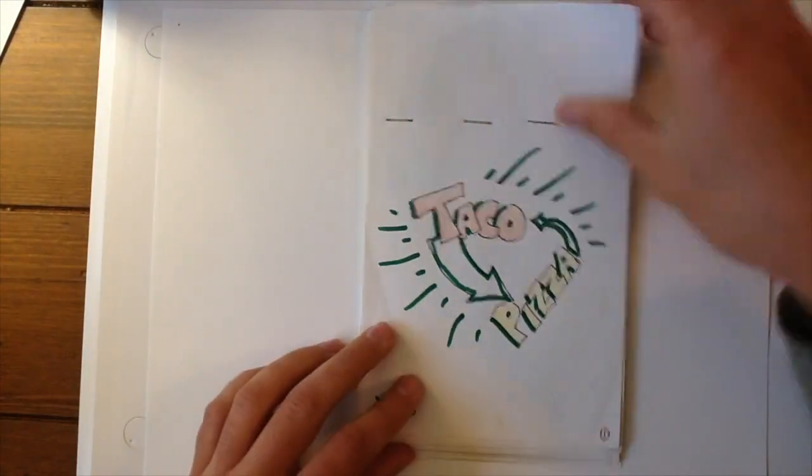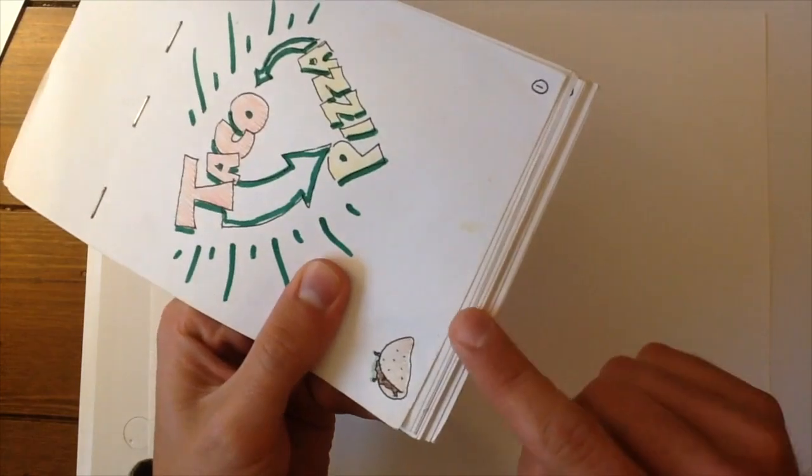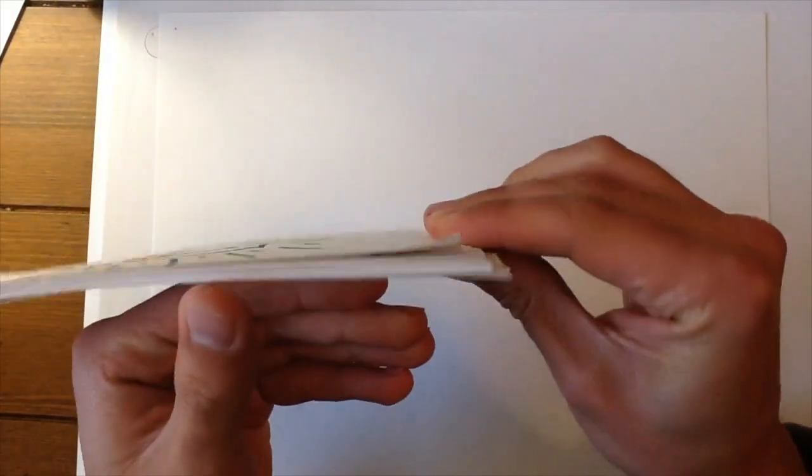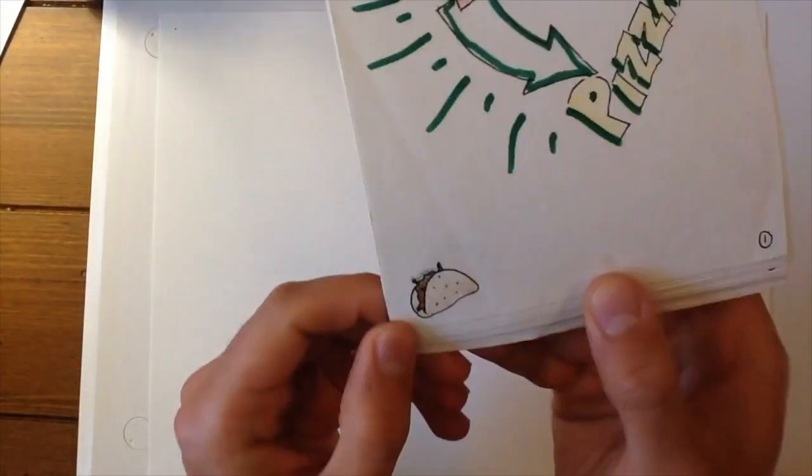This is a flipbook that I made a couple years ago. It's called Taco Pizza. And one thing that I want you to notice is that the pages down here, they're all a little bit tapered. That kind of makes it easier to flip. And I'll show you what happens in this book.